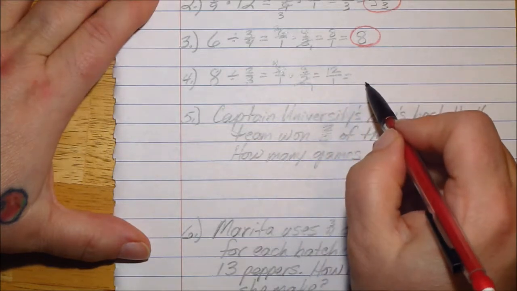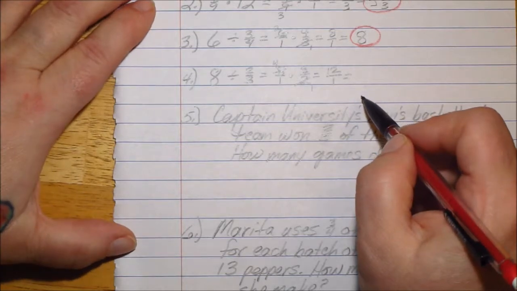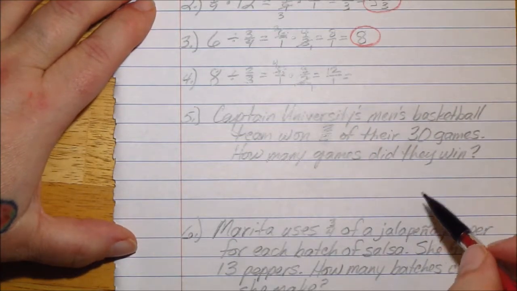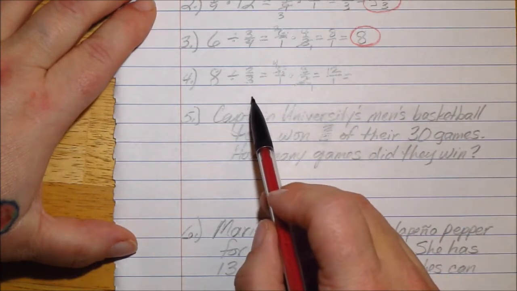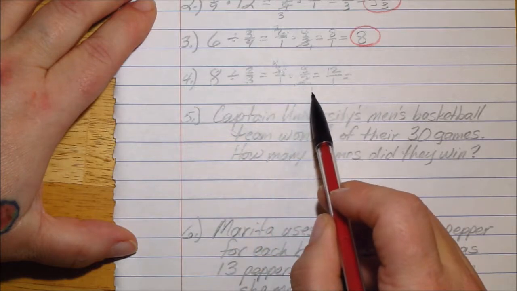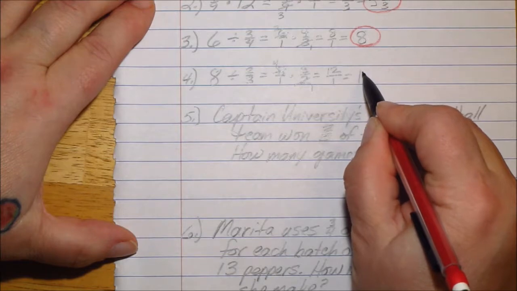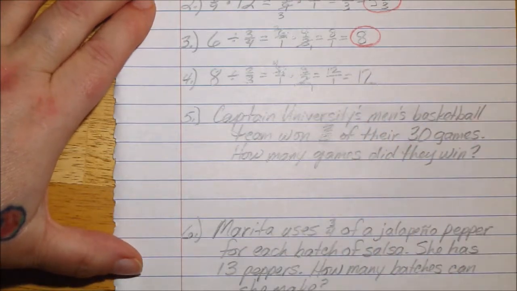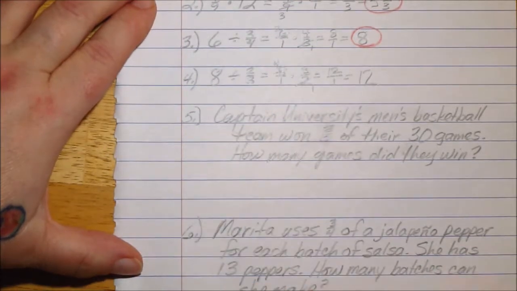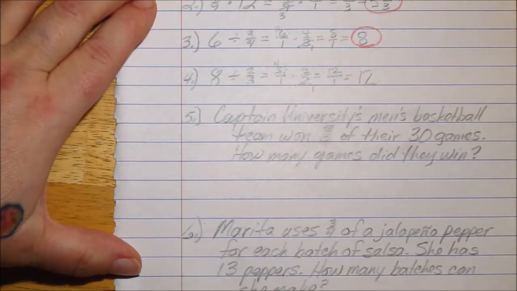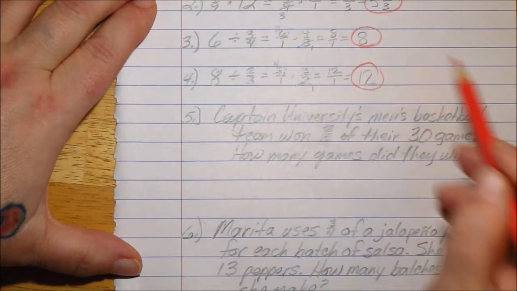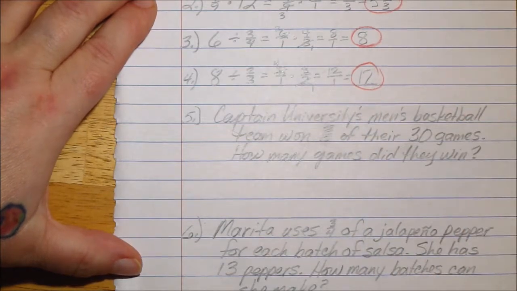So my answer is, wait a minute, did I make a mistake here? Did I flip it? 2 goes into itself once, 4, 12. No, I didn't. Okay. 12. I hope I didn't make a mistake. My notes say it should be something else, but that looks right to me. Sometimes I make mistakes. If I do, you guys let me know so I can fix my video.